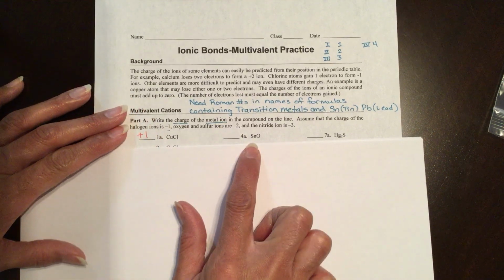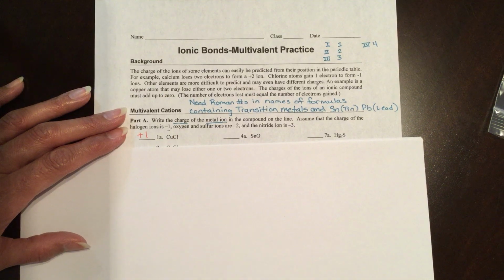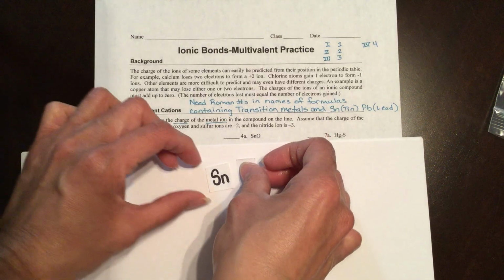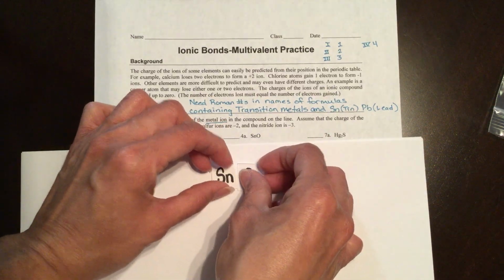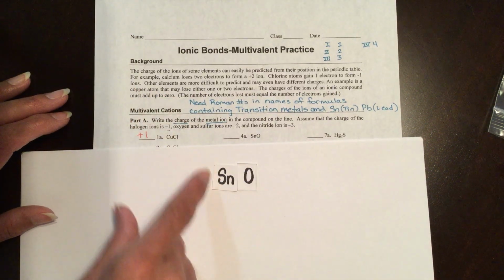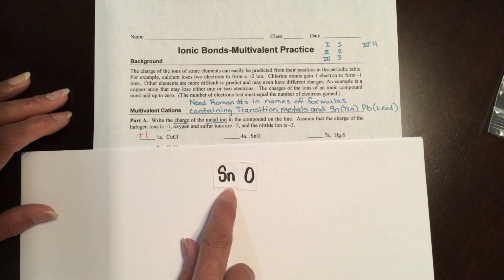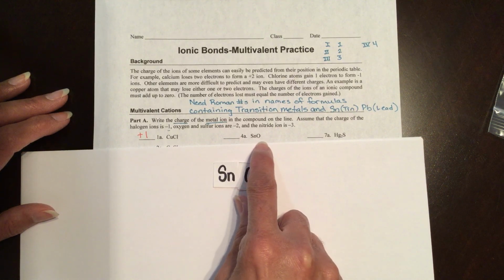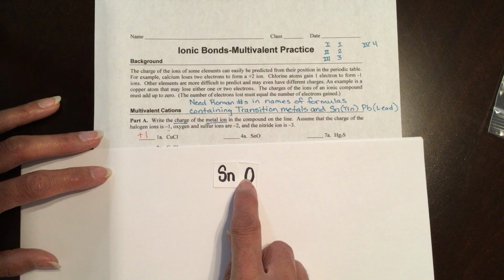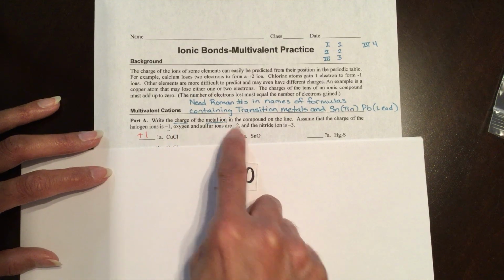I'm looking at SnO. And again, notice that we're in the same predicament in which there are no subscripts. No subscripts. We know that oxygen is a -2.